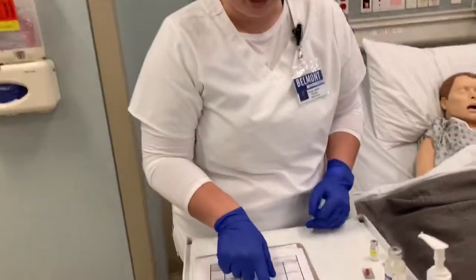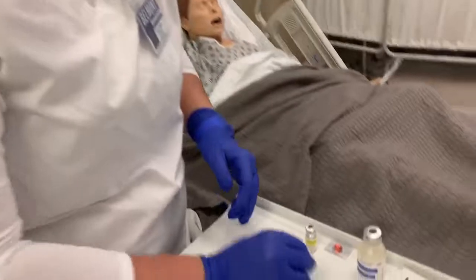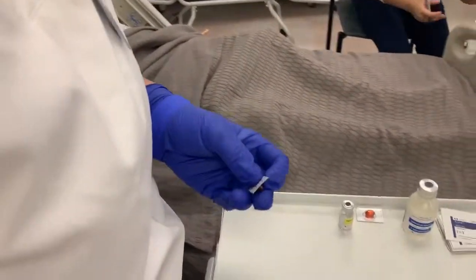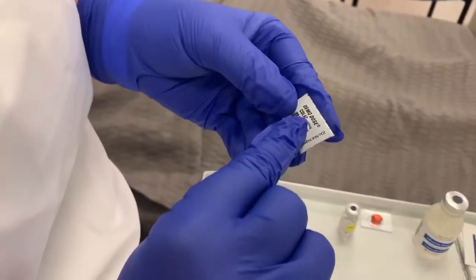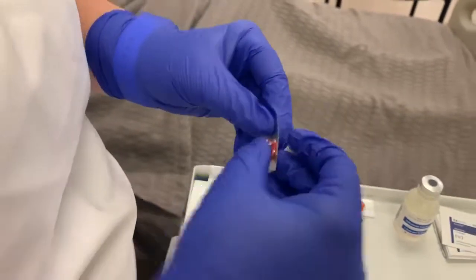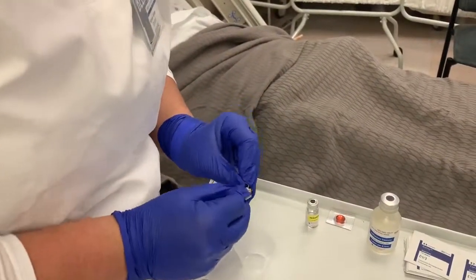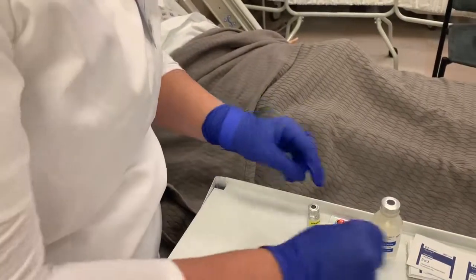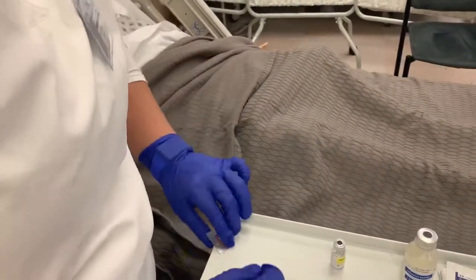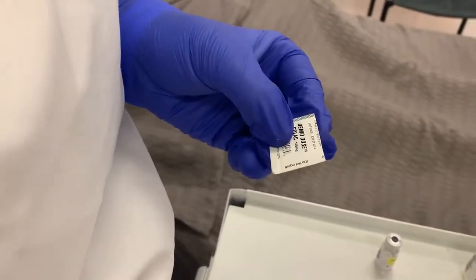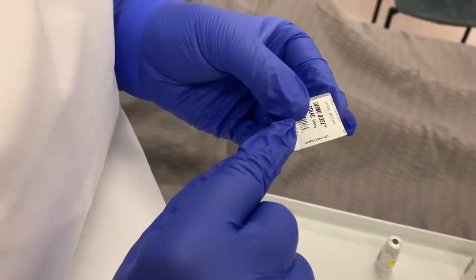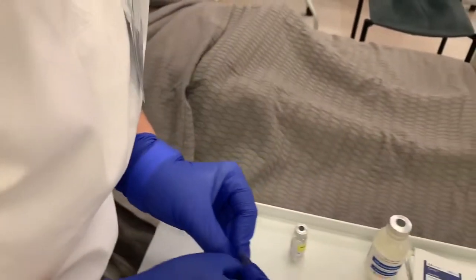Alright, first we have our Colace pill, 200 milligrams by mouth daily. Colace 100 milligrams, expiration of 2036. And again, Colace 100 milligrams, expiration of 2036.